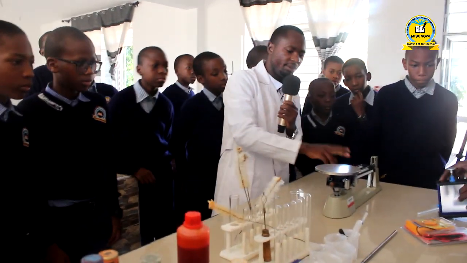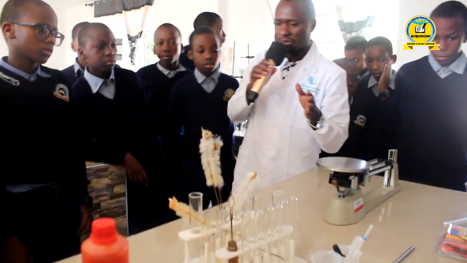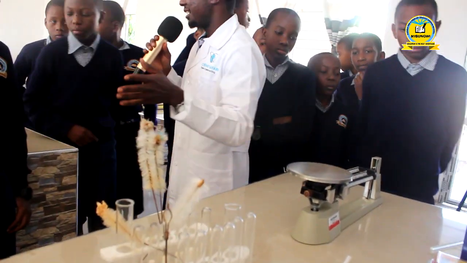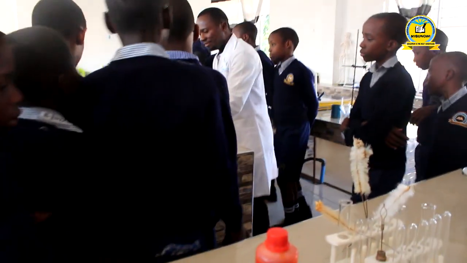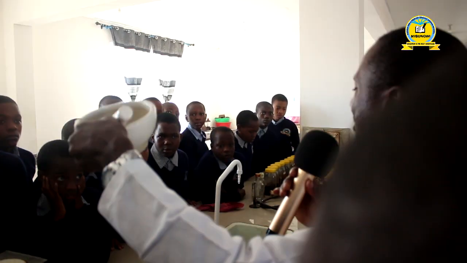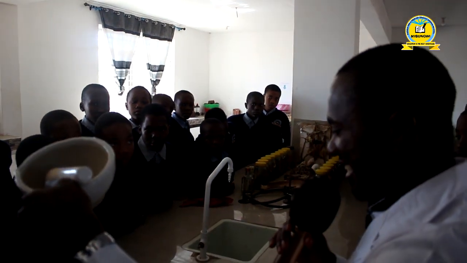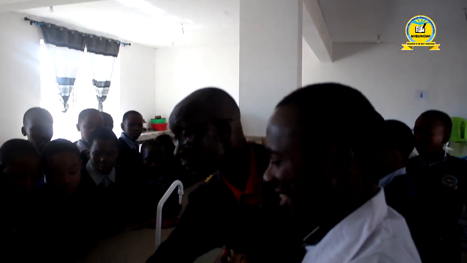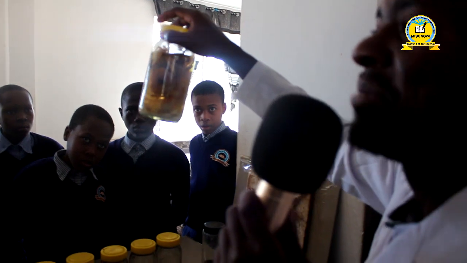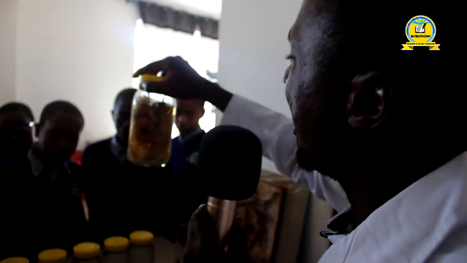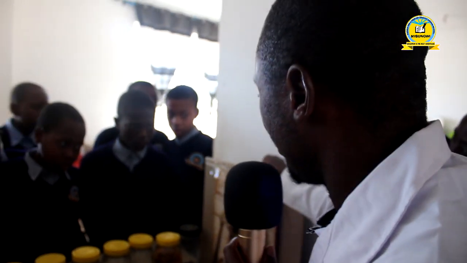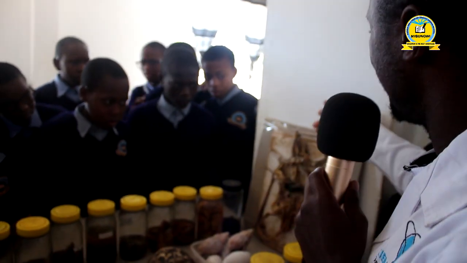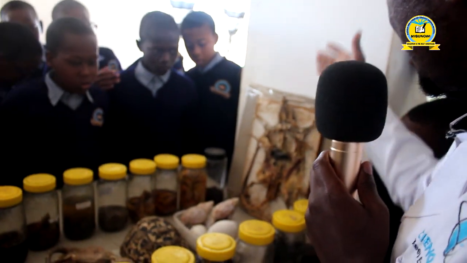Then here we have the beam balance. It is used to measure the weight of a substance. If we come here, this one is a pestle and a mortar, you see. They are used to crush. It tells you that this one has been here for over 10 years. Will you agree? This one here has been here for almost 15 years for various purposes and various study.